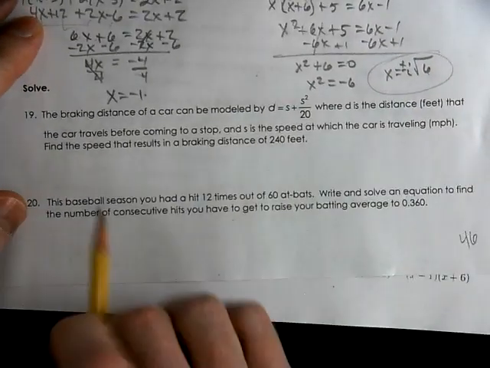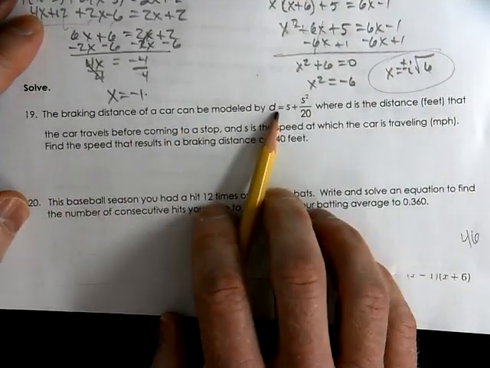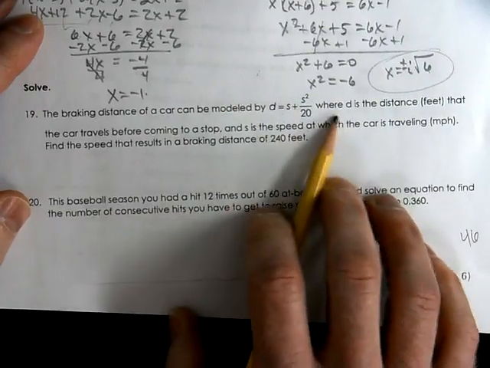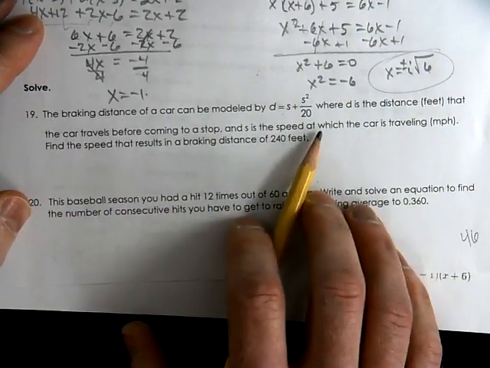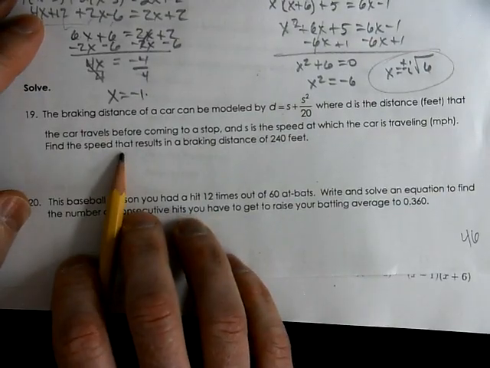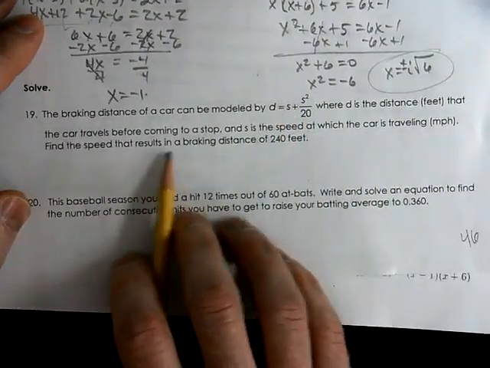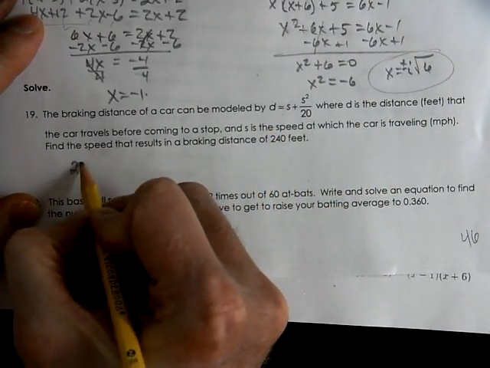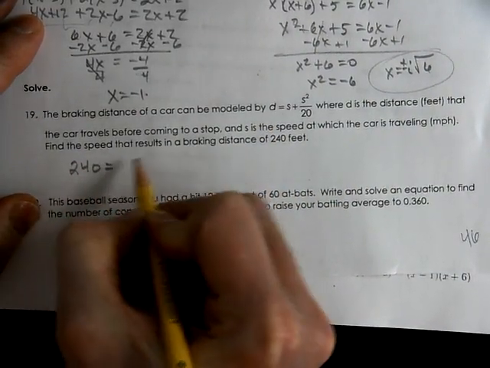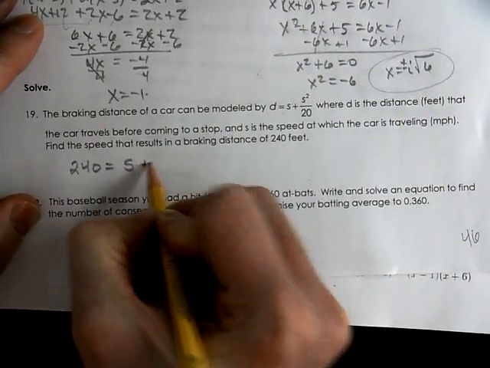Number 19. The braking distance of a car can be modeled by, where d is the distance and s is the speed at which the car is traveling. Find the speed, so find s, when the braking distance is 240. So the distance is 240. It tells you what to do.